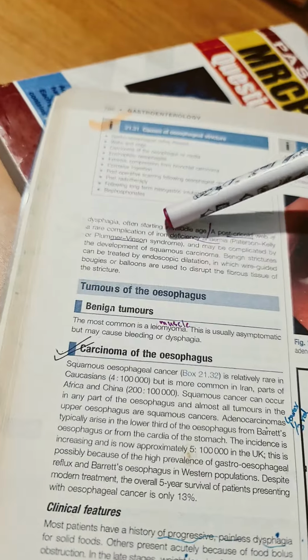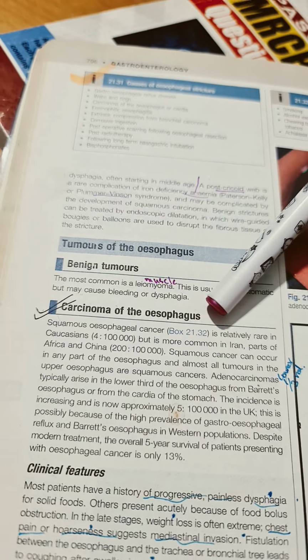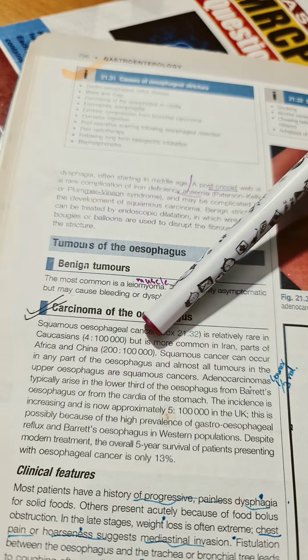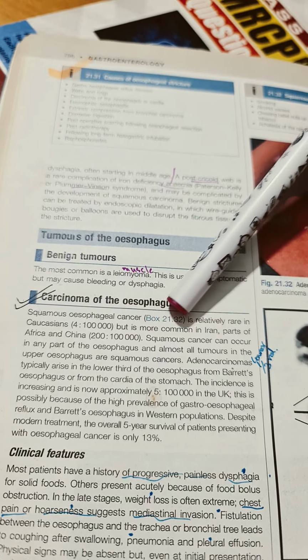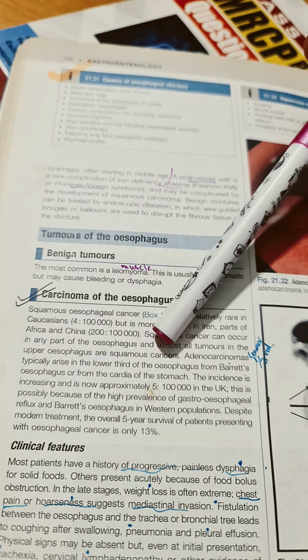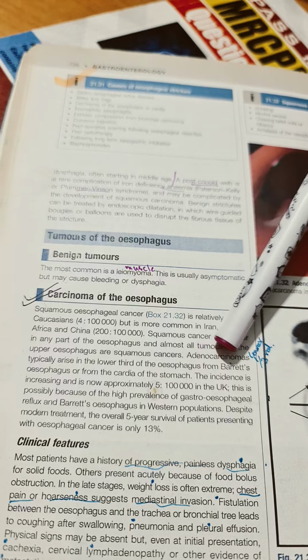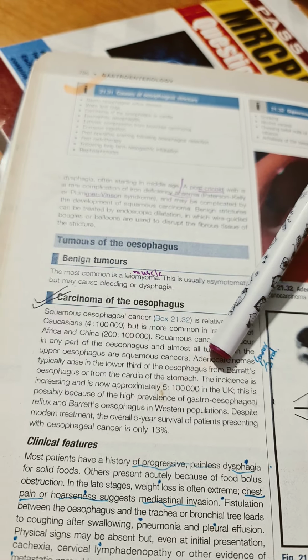So today we are going to study carcinoma of the esophagus. Carcinoma is relatively rare in Caucasians, but it's more common in Iran, Africa, and China, about 200 per 1 lakh people. Squamous cell carcinoma can occur in any part of the esophagus, and almost all the tumors in the upper esophagus are squamous. Adenocarcinomas arise in the lower one-third of the esophagus from Barrett's esophagus or from the cardia of the stomach.